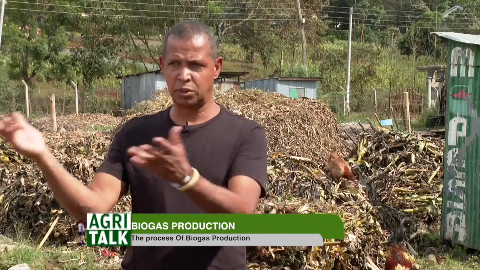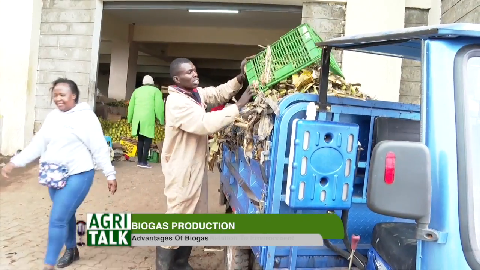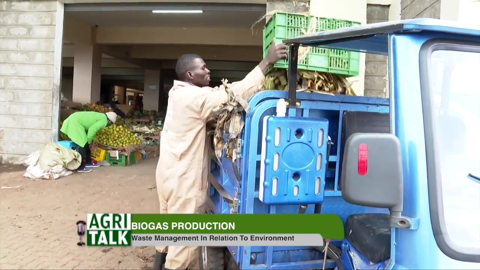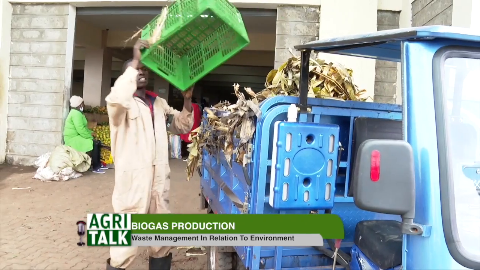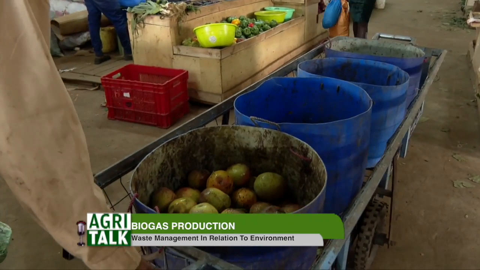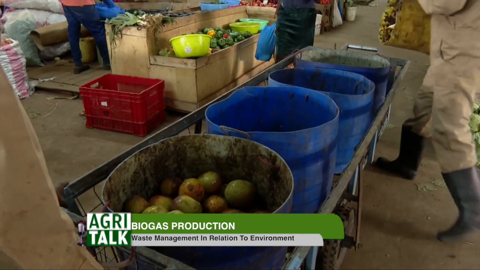The next level was now the municipal waste management, because once you start getting into large capacity organic material waste, of course, the biggest place where you're going to find the most organic waste is in marketplaces. 60 to 70% of the fruit and vegetables that are grown in Africa end up in the landfill or end up going to waste. A huge percentage ends up in the landfill.